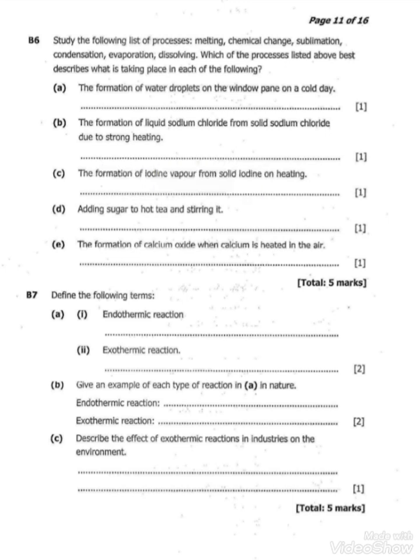The formation of iodine vapor from solid iodine on heating. So solid iodine was changed to iodine vapor. Vapor is in the gas state. So the answer is sublimation.